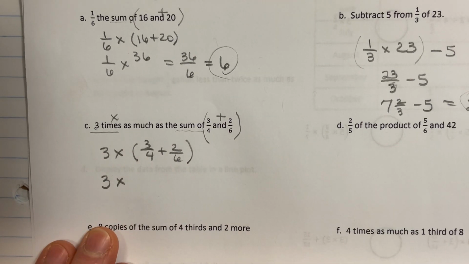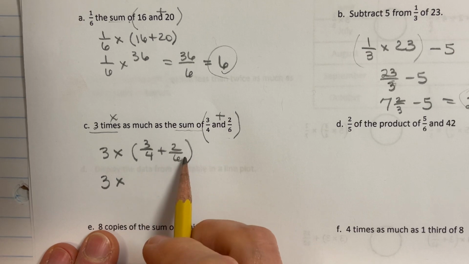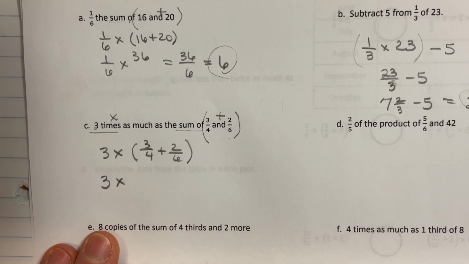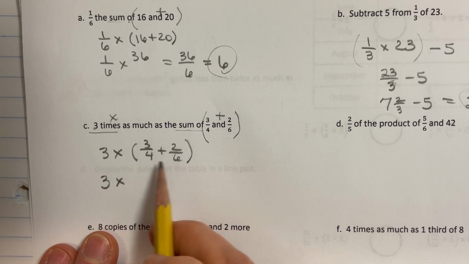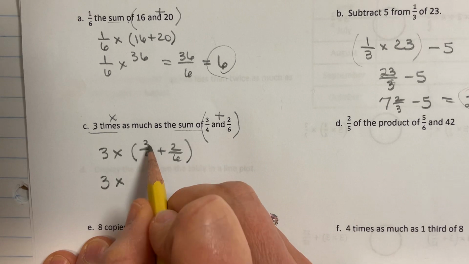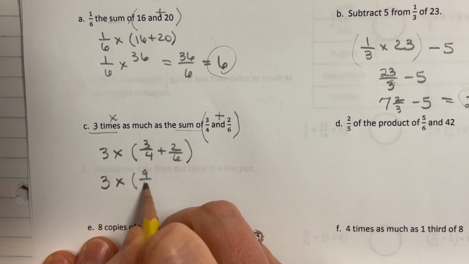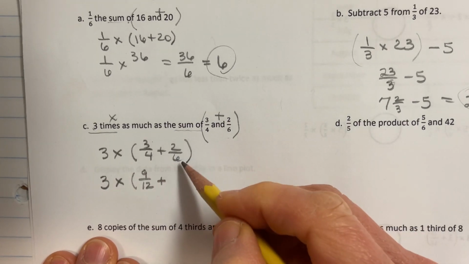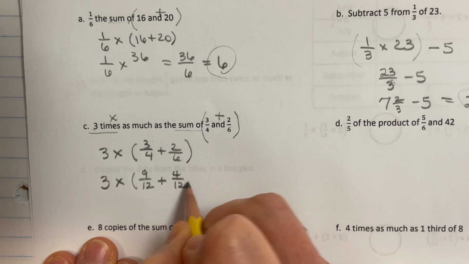We can do this. You can multiply this one by 6/6 and 4/4 if you want to. You might also notice that I could make both of them be 12ths and use some smaller numbers. So if I multiply this by 3/3, I would get 9/12ths. And this one by 2/2, I would get 4/12ths. So my numbers are a little smaller there.